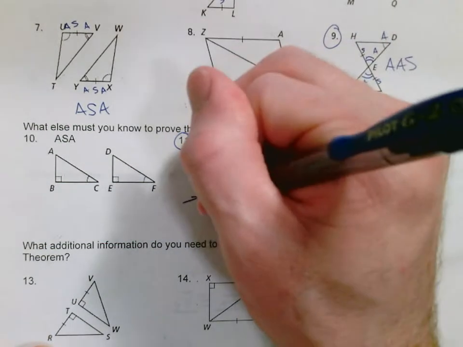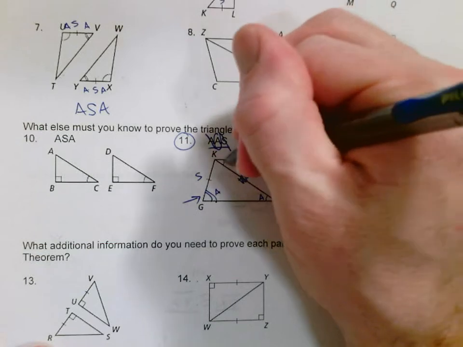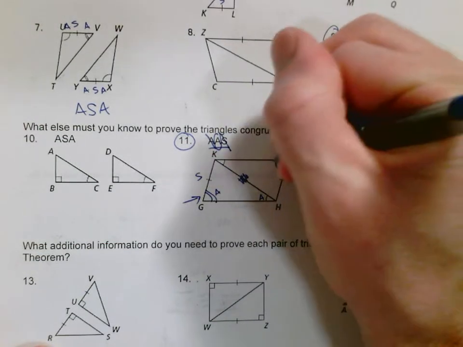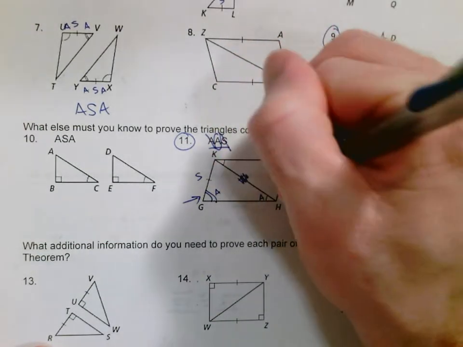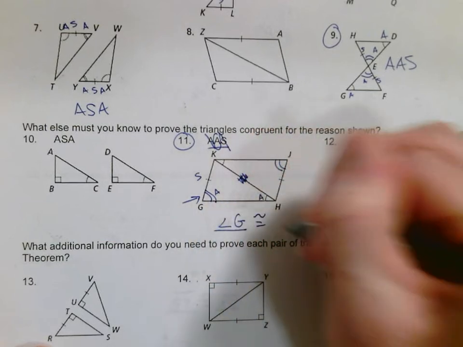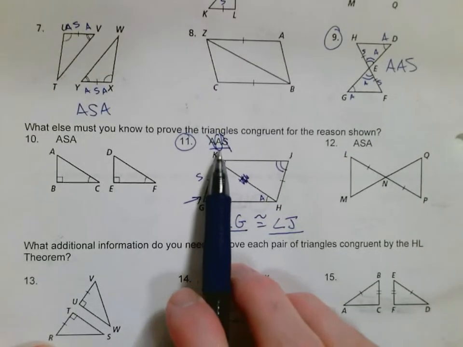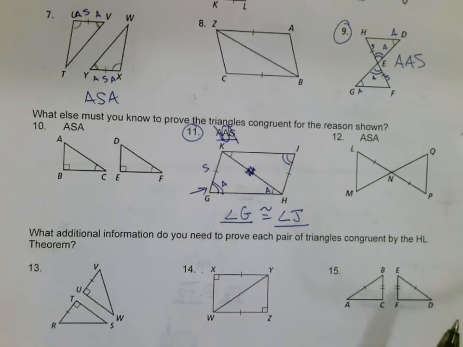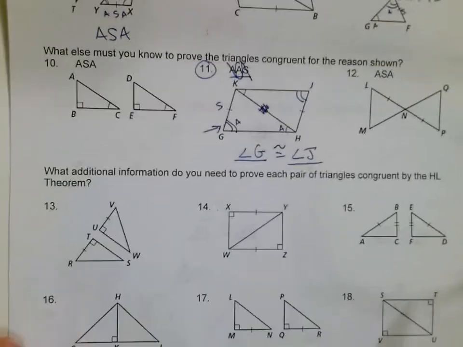So that means that I need to name angle G congruent to angle, and then this angle, and then that side, AAS. So our statement would be that angle G is congruent to angle J is what would be necessary in order to use AAS for this problem. Kind of a tricky one.